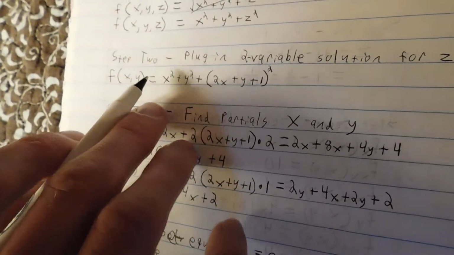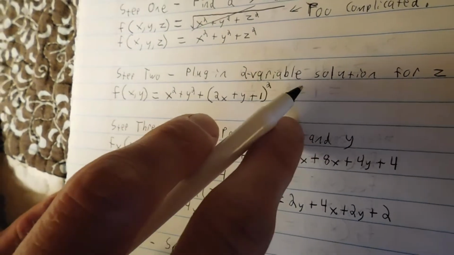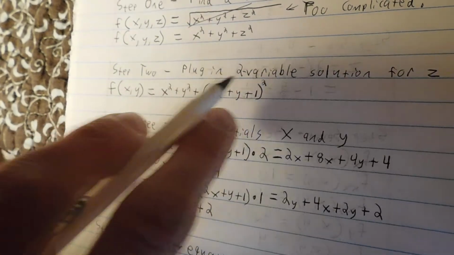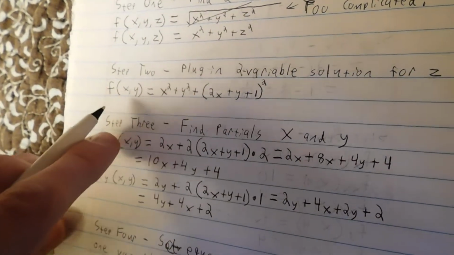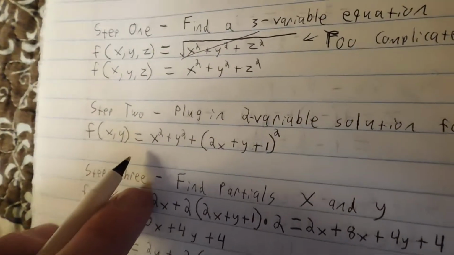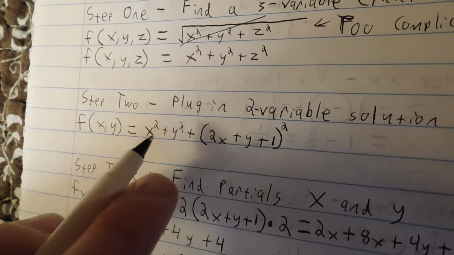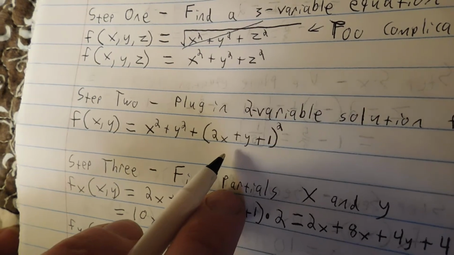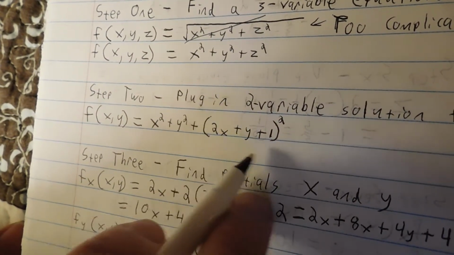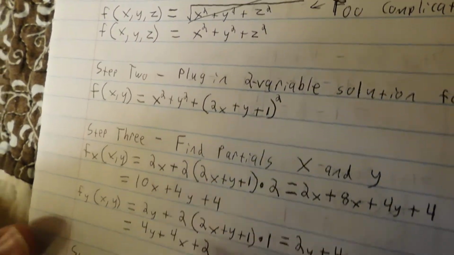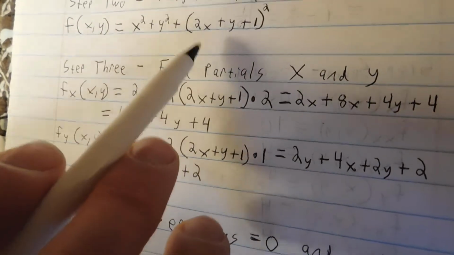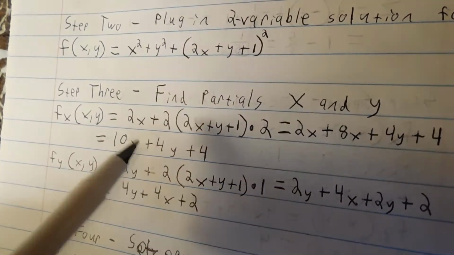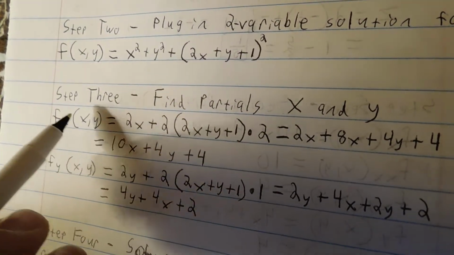In the next step, you're going to plug in your two-variable plane solution for z. So now you've got f of (x, y) equal to x squared plus y squared, and then we entered 2x plus y plus 1 into z and squared. Now you could simplify this, but it turns out to be a lot easier to just leave it like that when you find your partial derivatives.